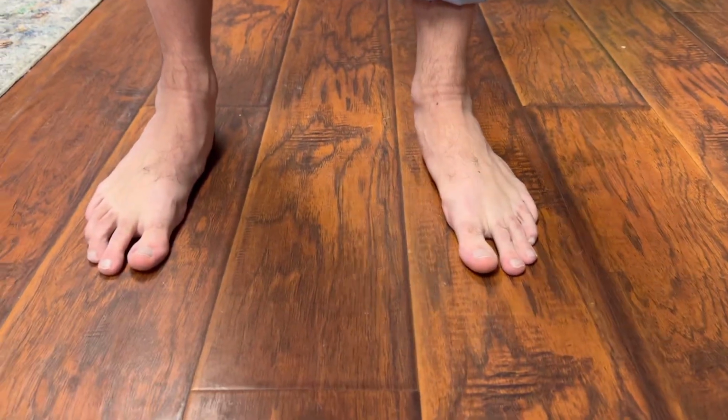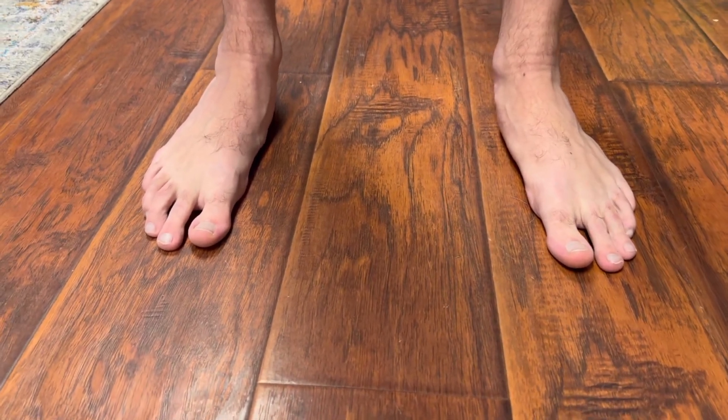What is the difference between flat feet and a collapsed arch? I'm going to show you. I have the perfect specimen. So I have a patient here who's asked me not to show his face, so I'm not going to. So I'm going to show you his feet. So let's see what this looks like. Okay, so these are Eric's feet.